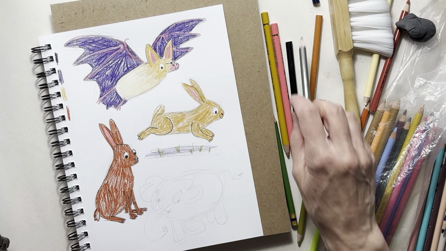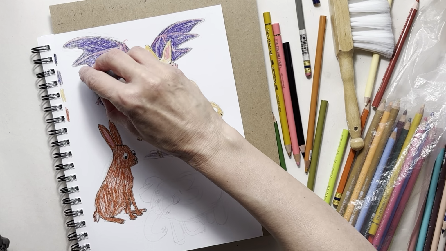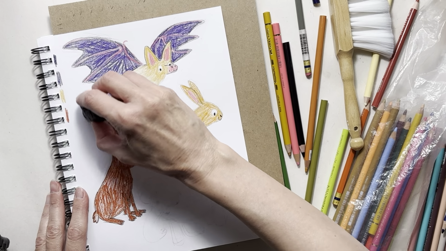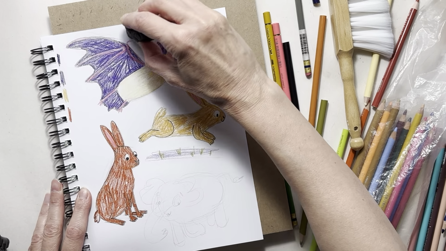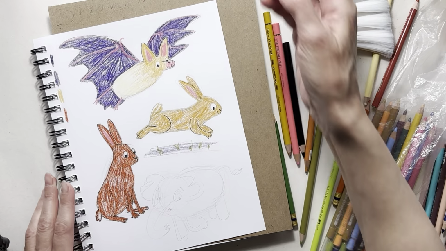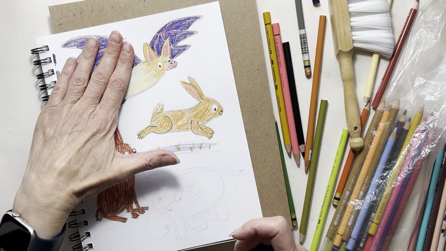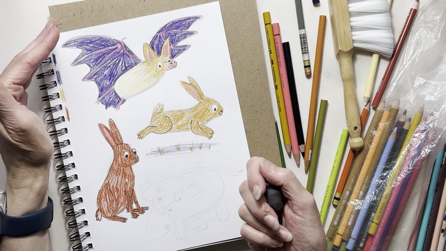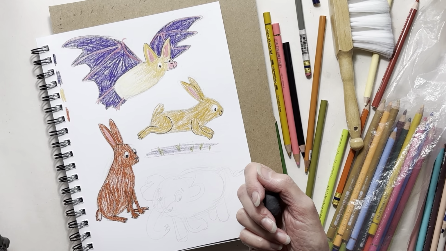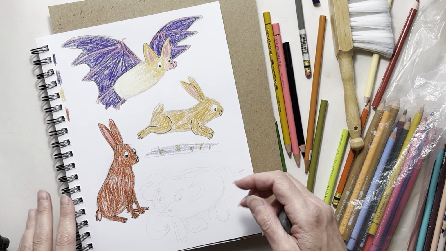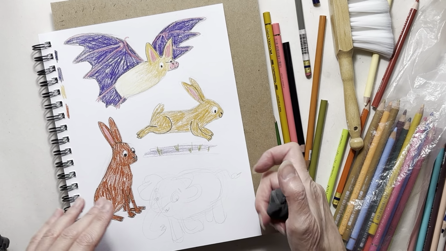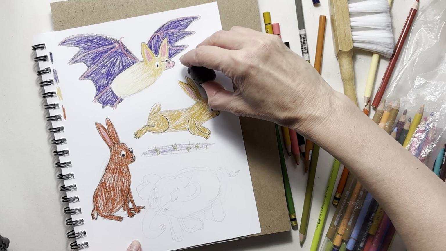Okay. Well, you know, these are a good jumping off point for the piece that I will ultimately do. Good bat study. I like the body shape of the wings overall is fine. I just don't want that detail. And this little bunny's cute, so that's good.